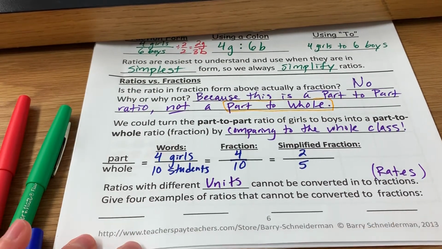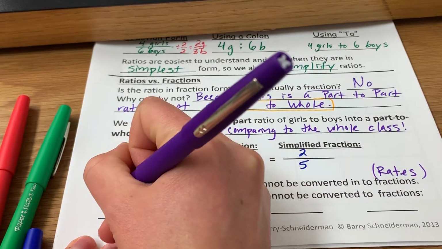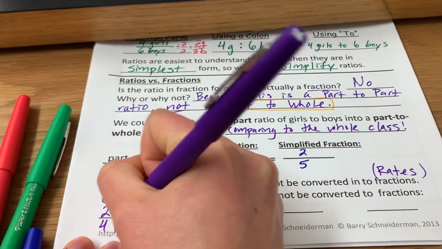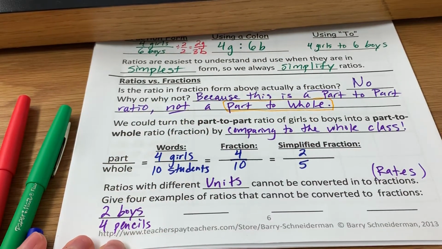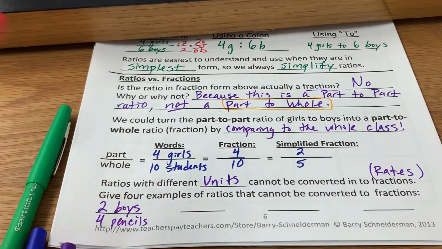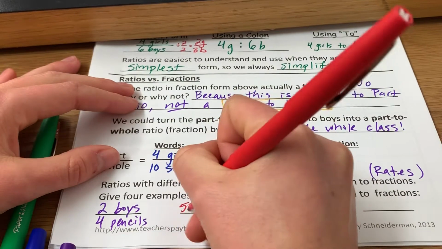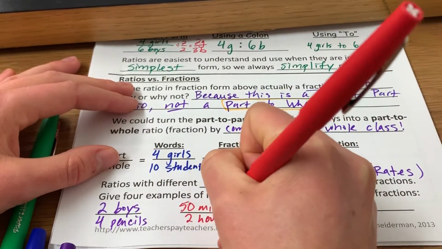So here are some examples. We could say you have 2 boys and you have 4 pencils. Boys and pencils are totally different things, so that would be a rate. We have, let's say, 50 miles for every 2 hours.